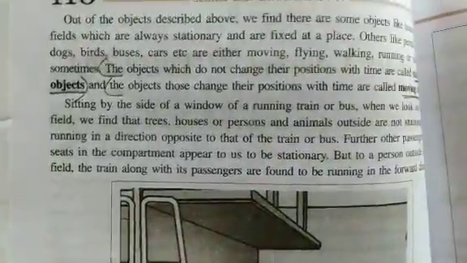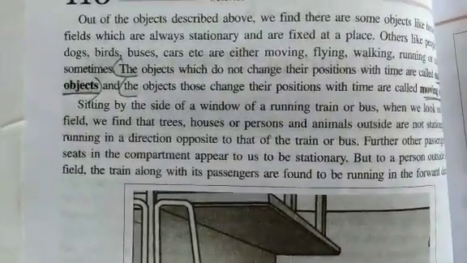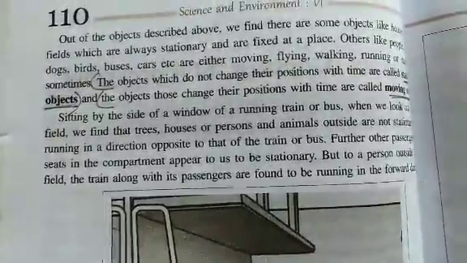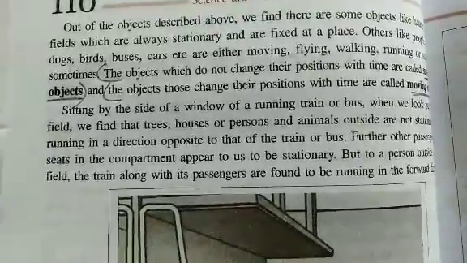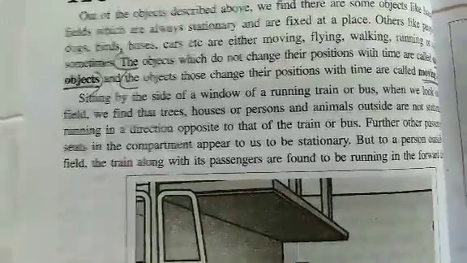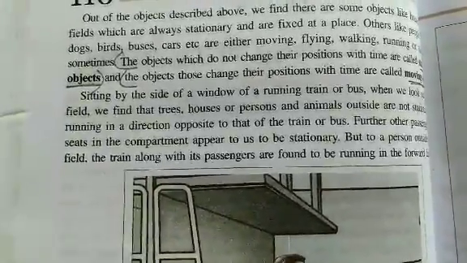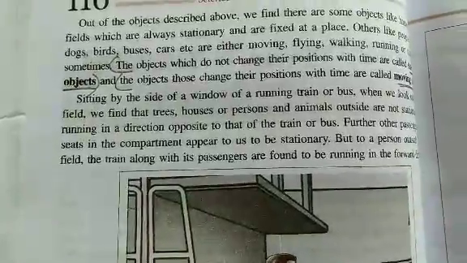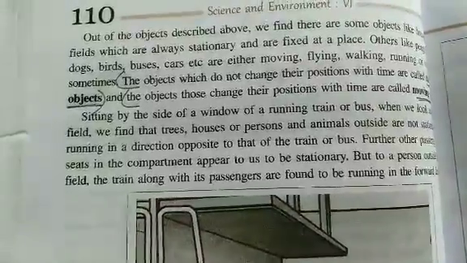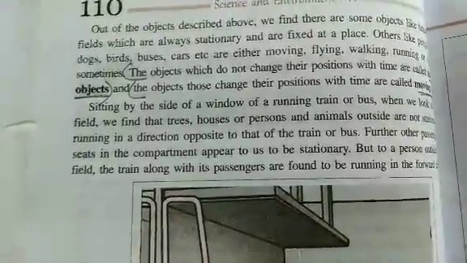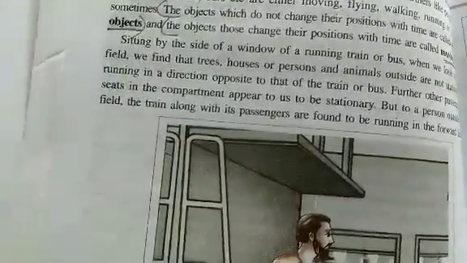How? Suppose I am sitting by the side of a window of a running train. What do we see? We can see that trees, houses, persons all are running in the opposite direction. That means in general trees and houses are in the resting phase. But when we are in the train, we find all these are moving. That means in that situation, these are the moving objects and we are the stationary objects. So we can see this depends on the condition of the viewer.